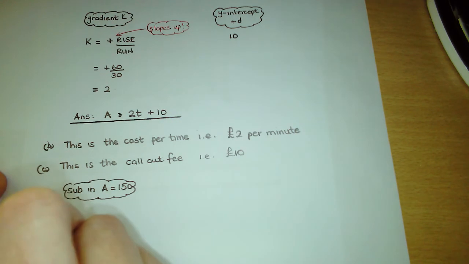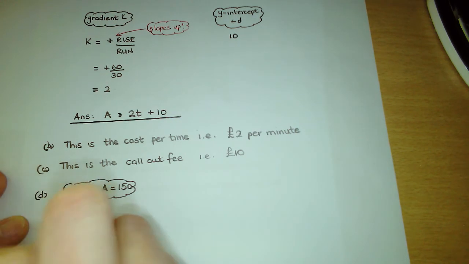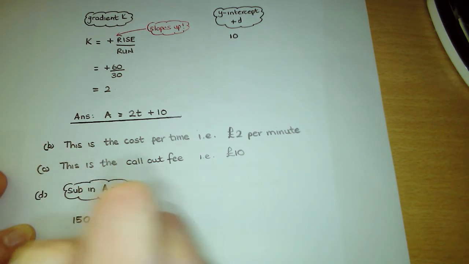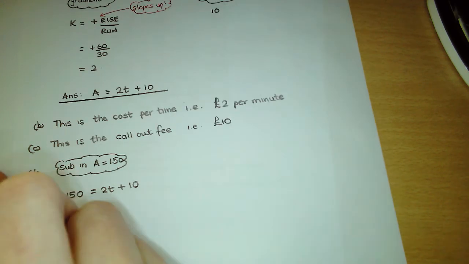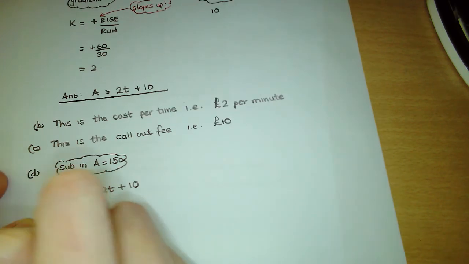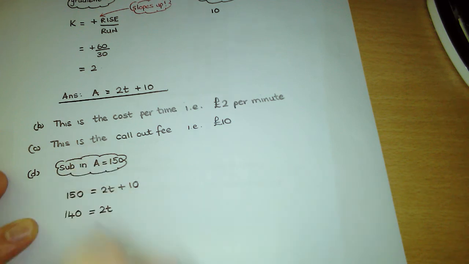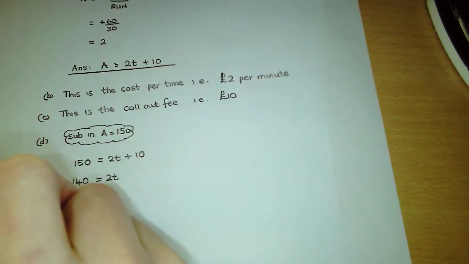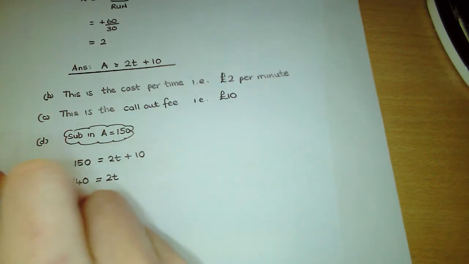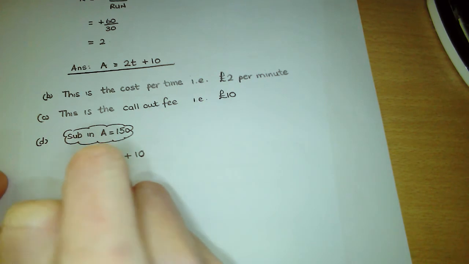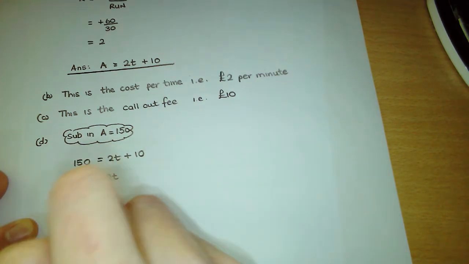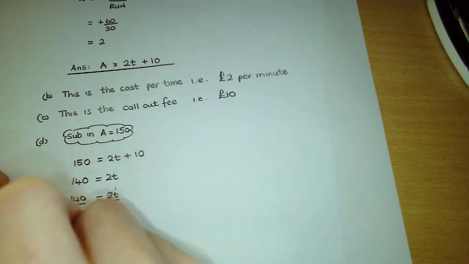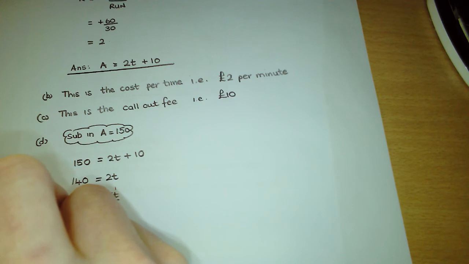So we've got 150 is equal to 2t plus 10. And bring our 10 to the other side. So we're going to have 140 is equal to 2t. And then we're going to divide both sides by the coefficient, which is 2. So our 2's cancel, and 2 cancels on the other side, so 140 divided by 2 is just going to give us 70.